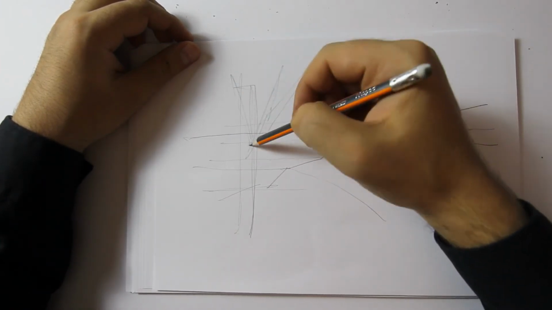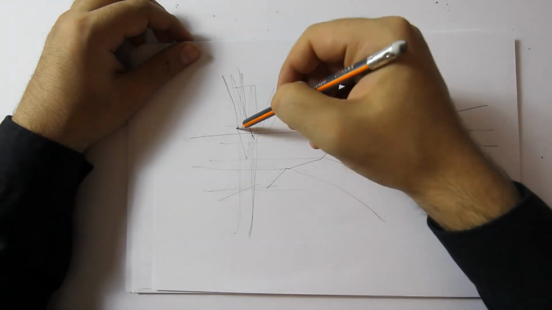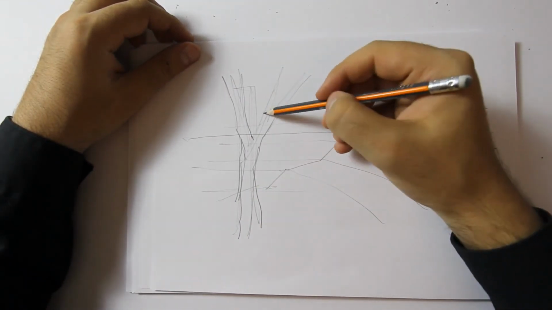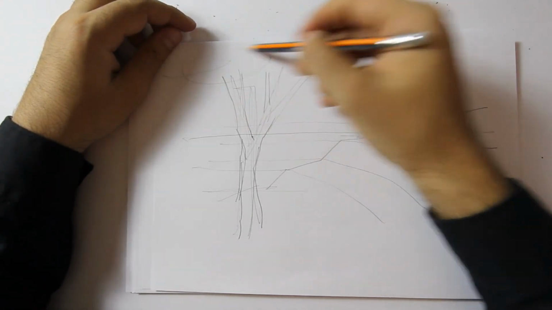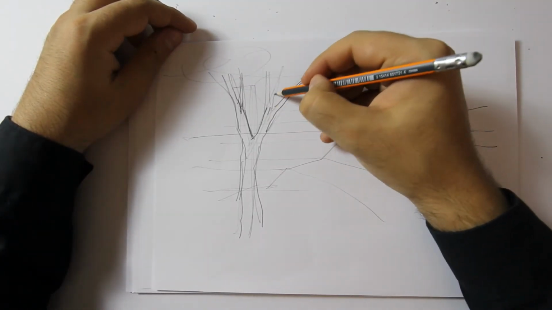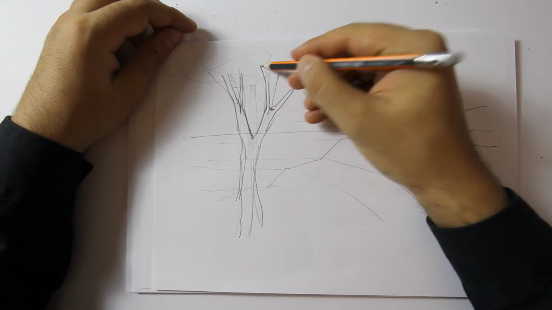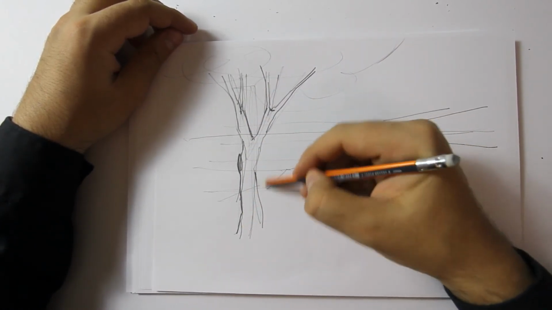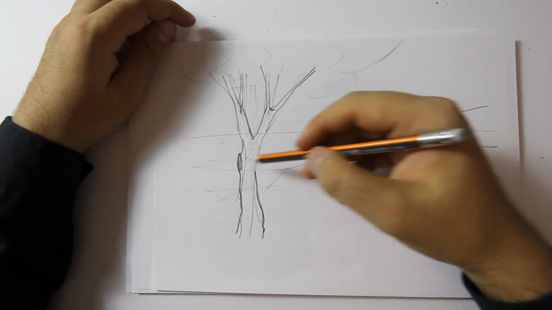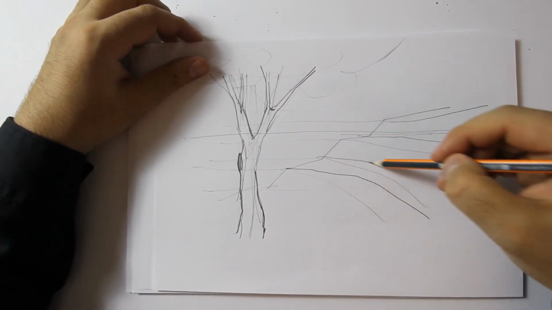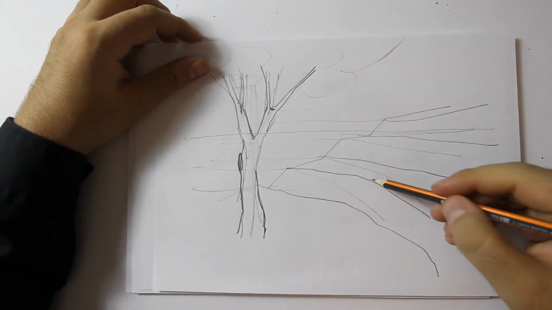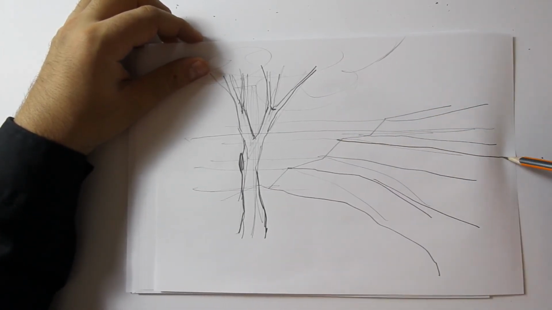Okay, so the tree trunk, again, careful with the line drawing. It needs to be very delicate, right? That's going to create a very delicate line drawing. Okay, good. Again, careful with symmetry as well. You see, the line drawing exercise, extremely important. This is what gets you this free-flowing line.